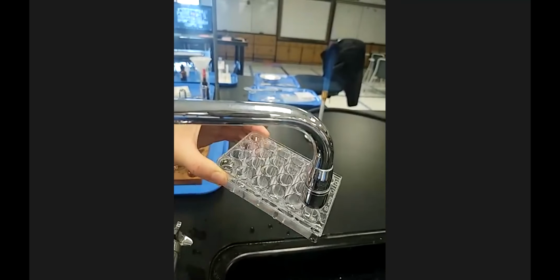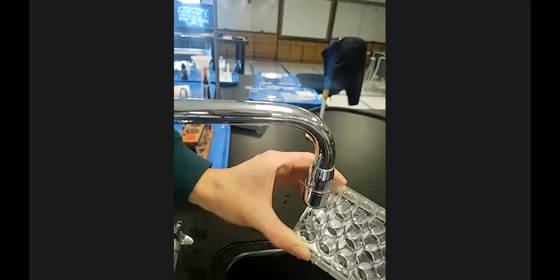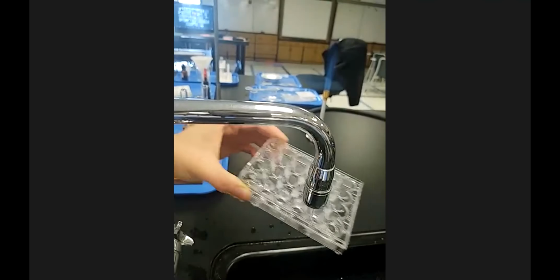Less is more. You don't need a big splash of water, because you don't necessarily know what you just made, and you shouldn't be splashing it into your face. And then for rinsing this, just squirt some distilled water in the wells that you used and dump. There. You usually set this upside down to dry on a paper towel.